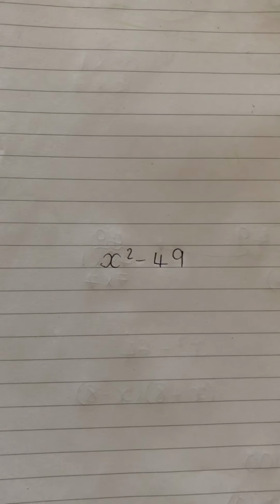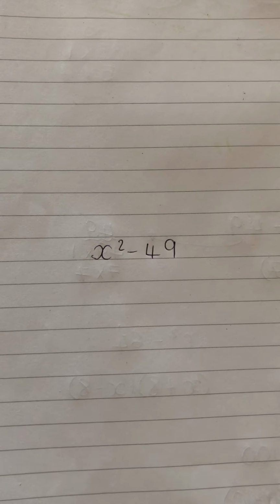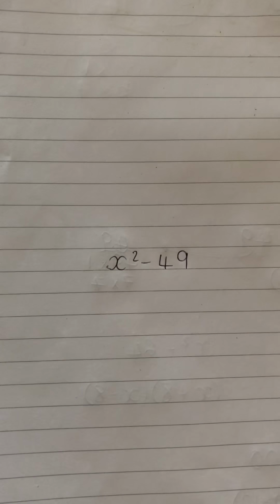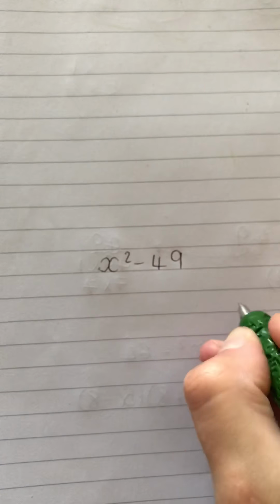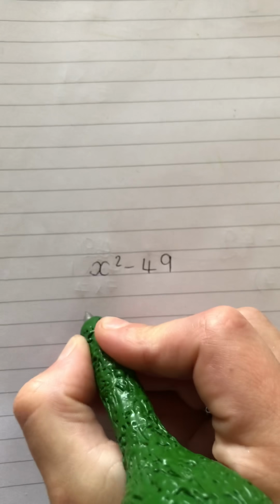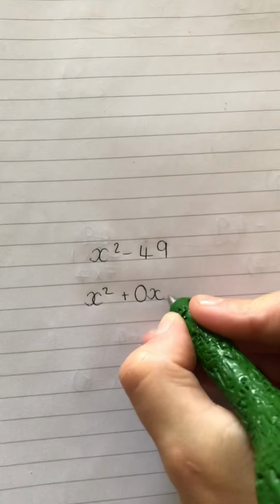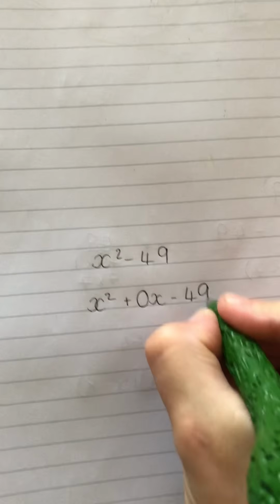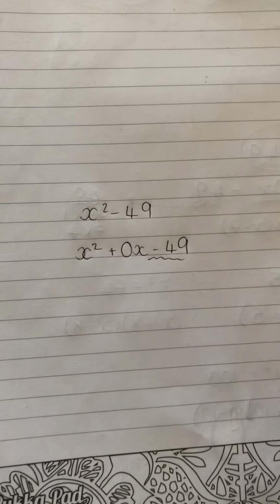Okay, here we identify straight away that there might be no common factor going on here. But if we set it out slightly differently, for single brackets anyway, no common factor for single brackets, if we set it out slightly differently, so x squared plus 0x, because there isn't any x's, minus 49, okay, we could then factorise it this way.